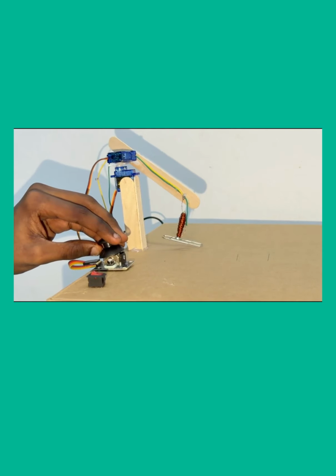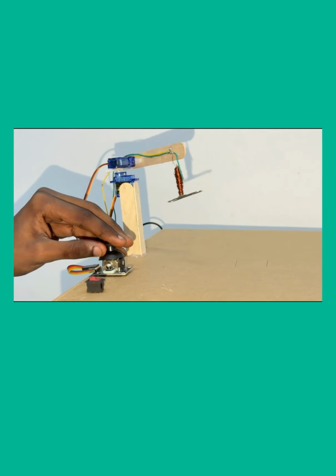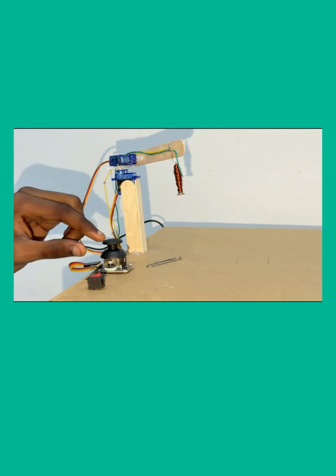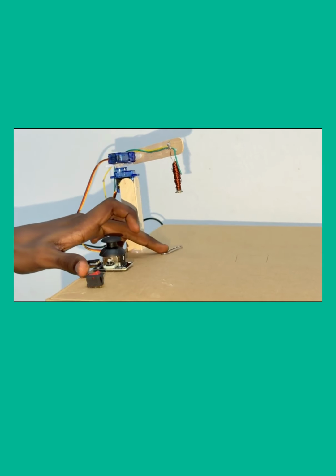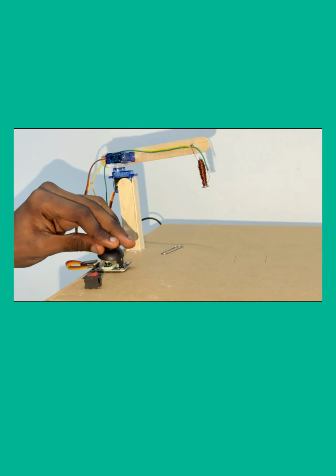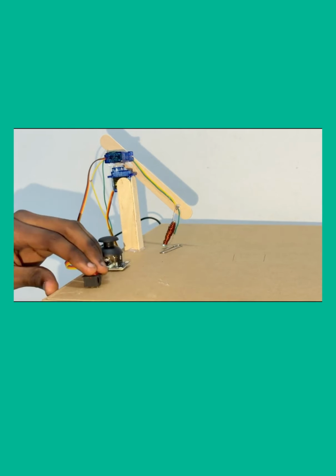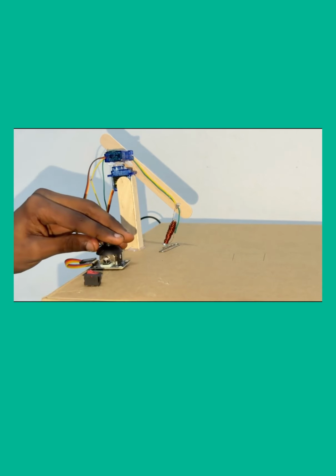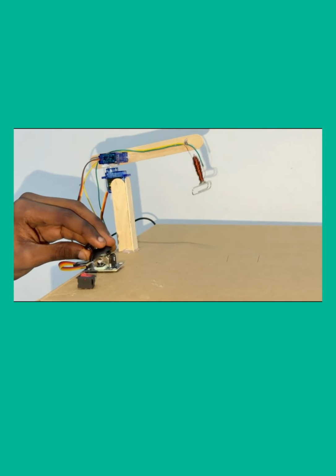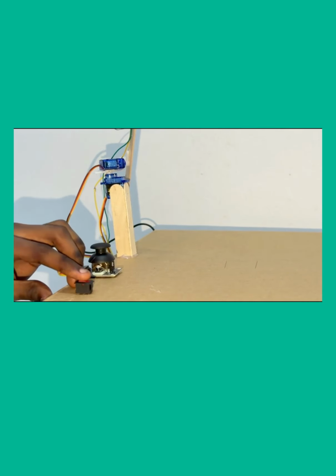One servo motor rotates the crane base while the other moves the arm up and down. While the electromagnet is energized, it generates a magnetic field that attracts and lifts ferromagnetic objects such as a paper clip and screws. Once the power supply is disconnected, the magnetic field disappears, allowing the object to be released at the desired location.